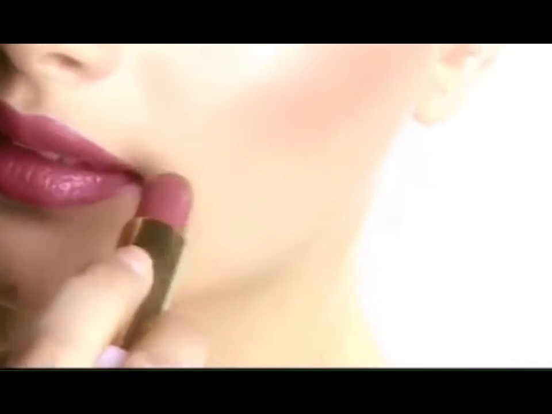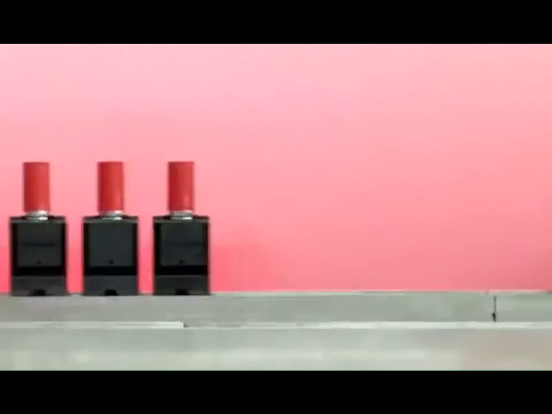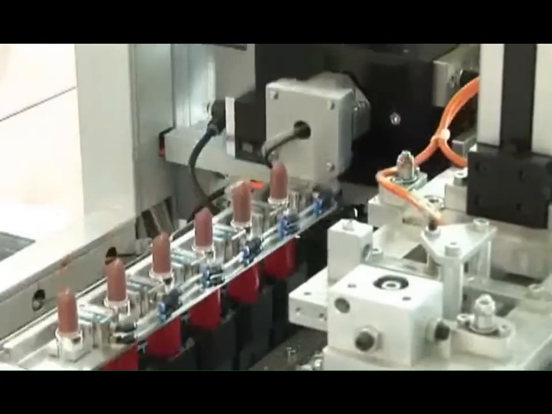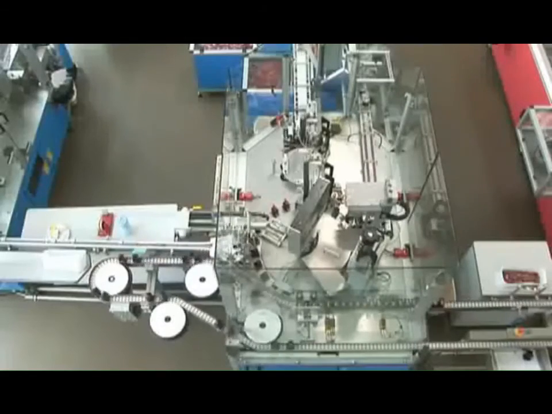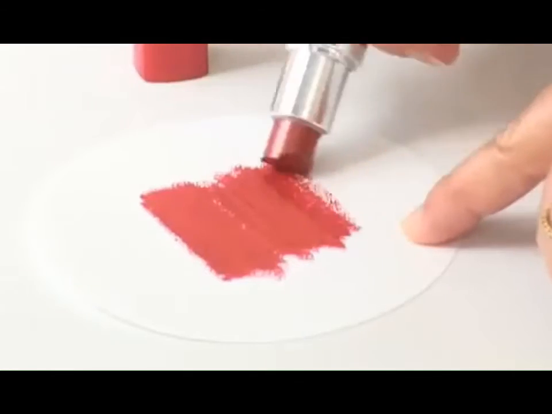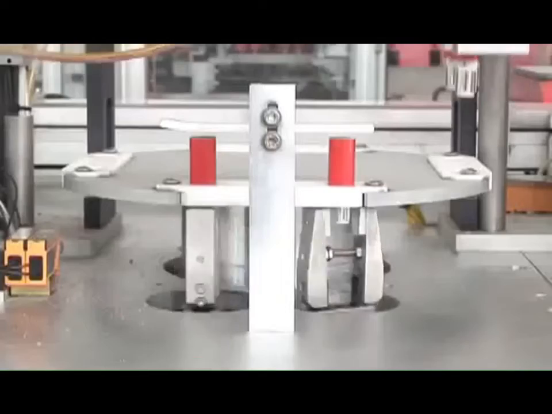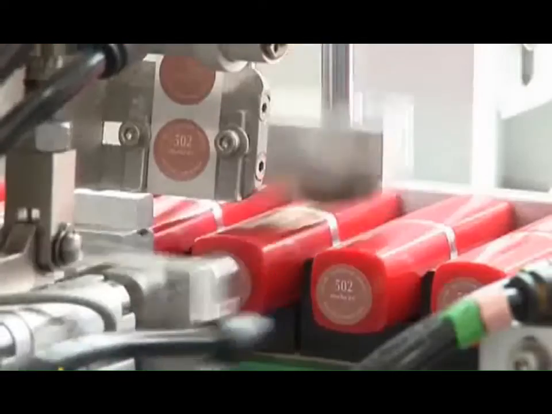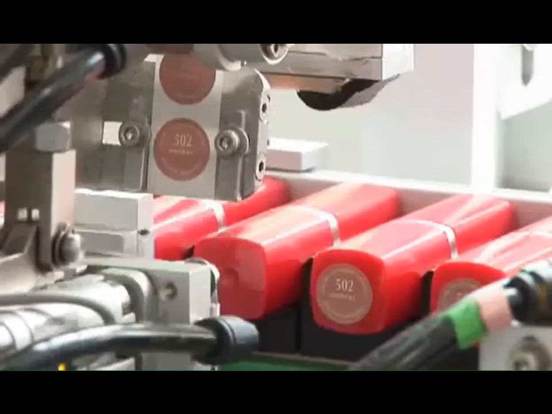As glamorous as it is, lipstick is still a high-technology product. A single lipstick contains more than 20 different ingredients. Makeup manufacturing calls for perfect organization. In general, there are nearly 50 different colors in a lipstick line, and 20 different pigments are needed to create those colors. And that's just one product line. A cosmetics factory makes several hundred different products.